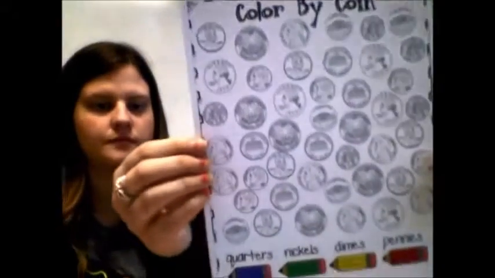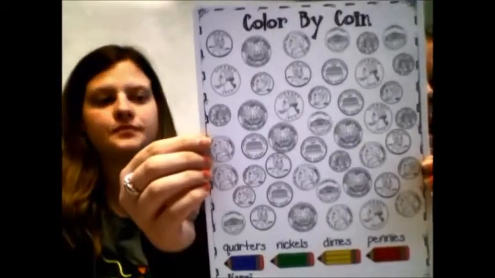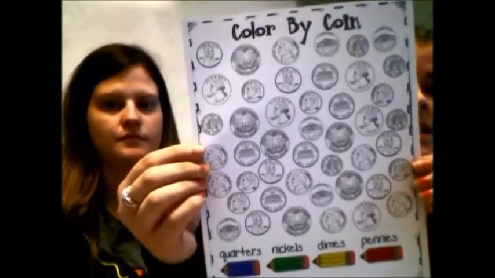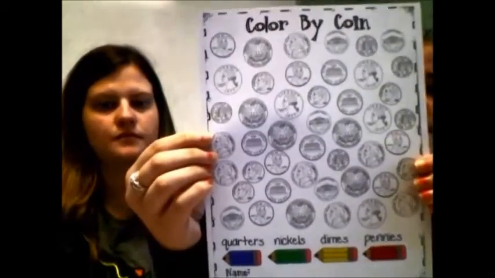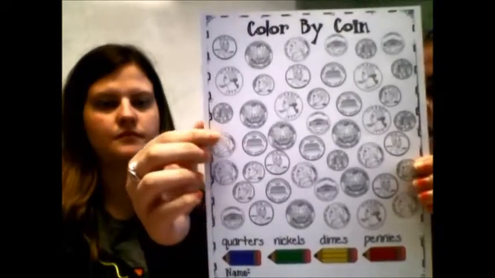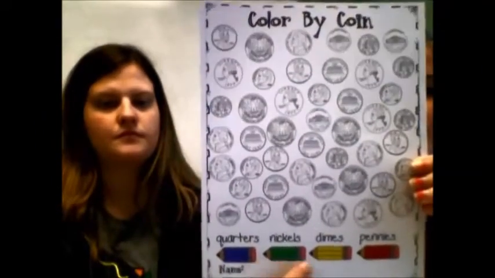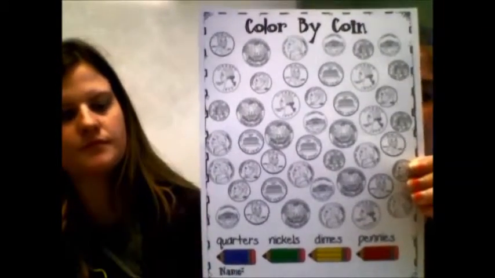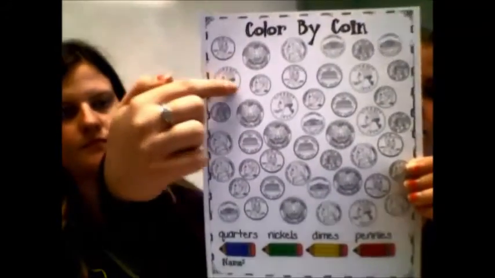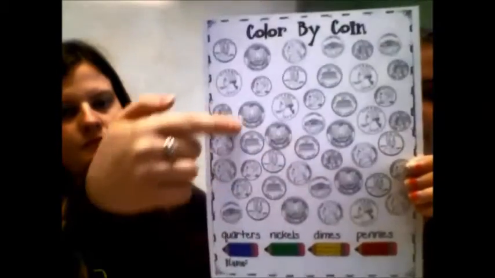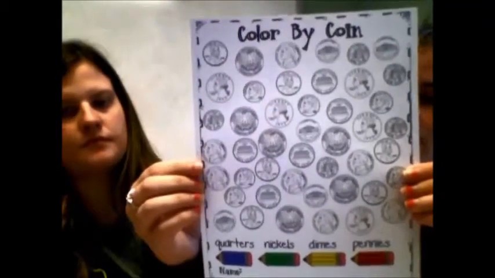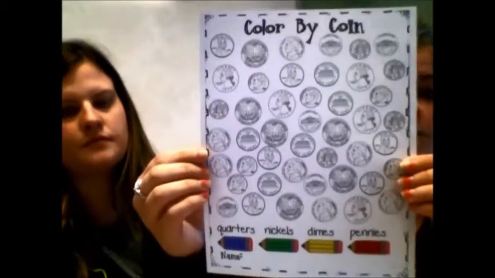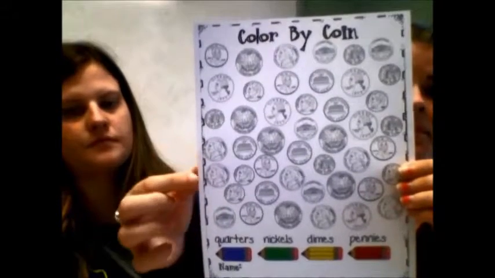And after that, you're going to do the color by coin activity sheet, which looks like this. And we have attached this to the lesson plan kit as well. But how this activity sheet works is each coin down here is designated by a different color. So the quarters will be blue. And so the coins right here are the fronts and backs of all of the different coins that the students would have been working with today.